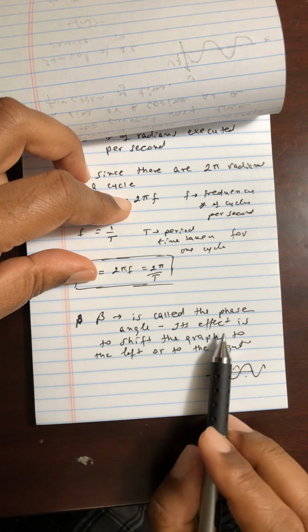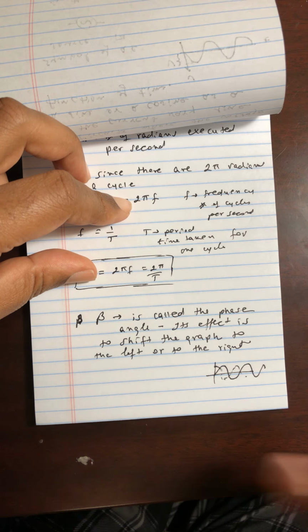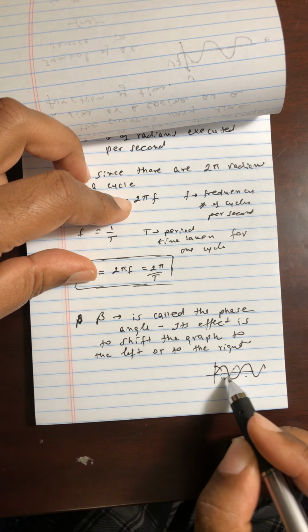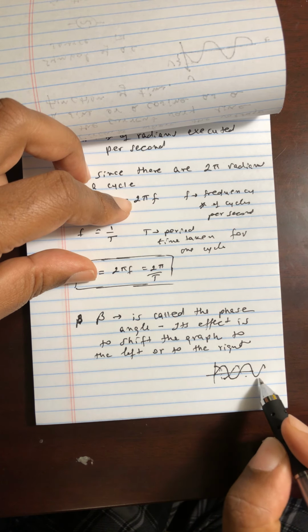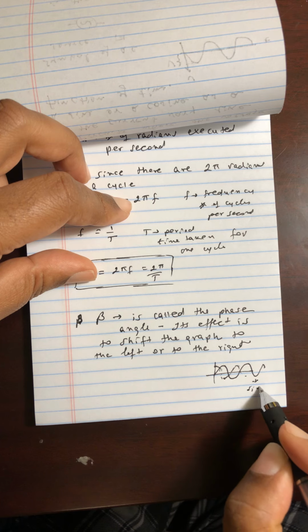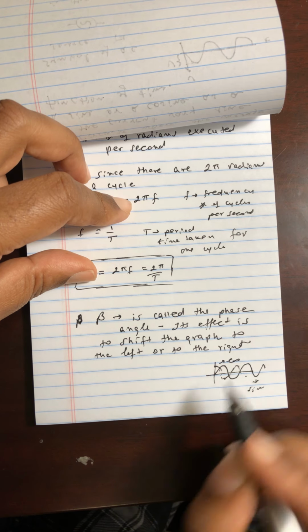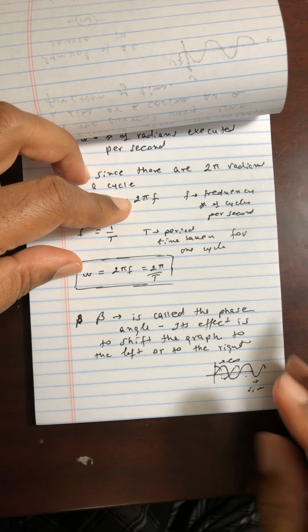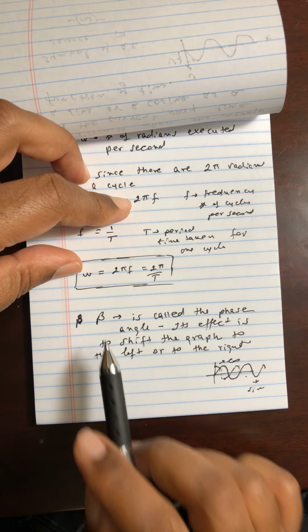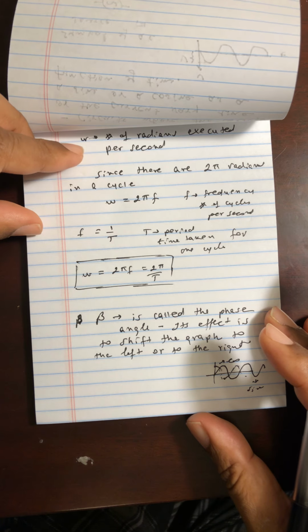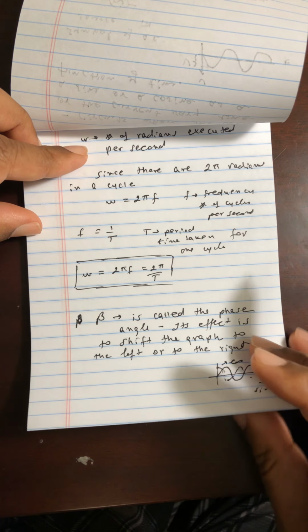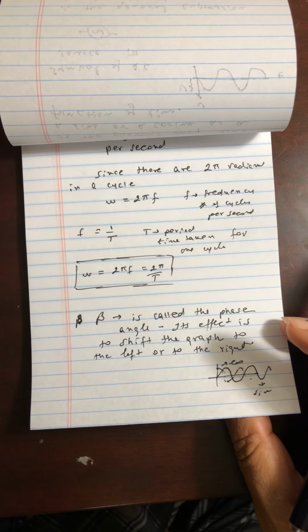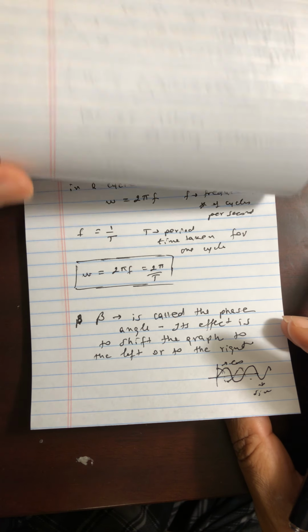So the effect of this is simply to shift a graph to the right or to the left. This property is going to be very important in this chapter.